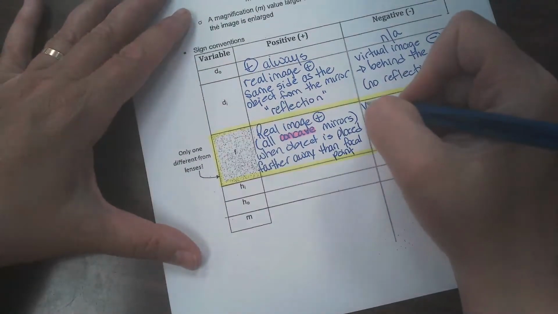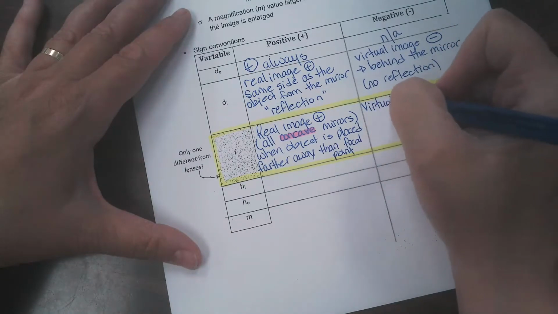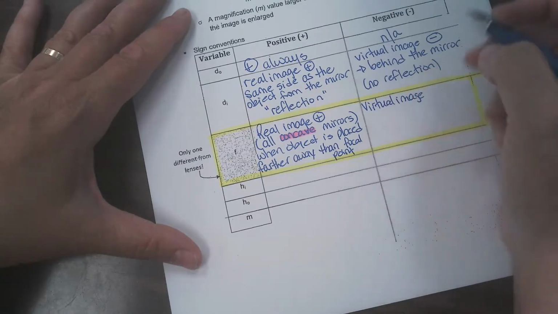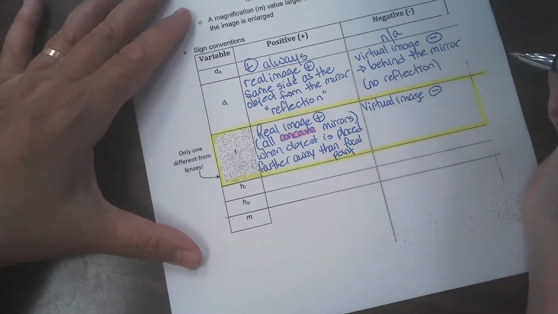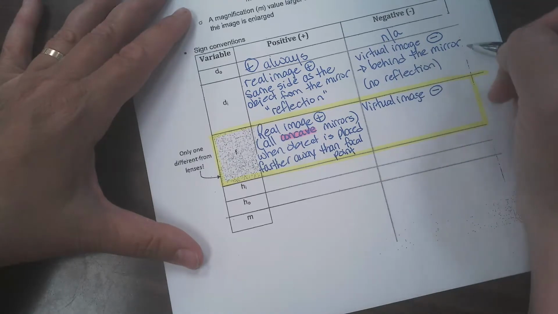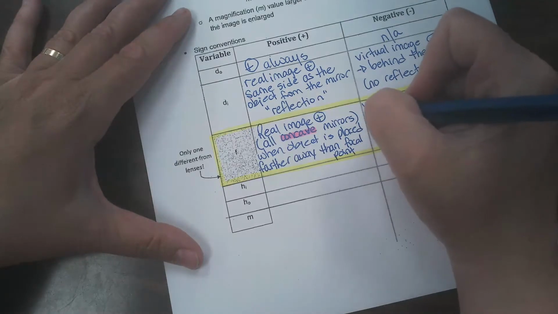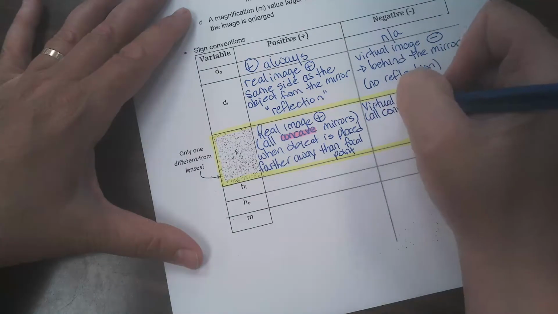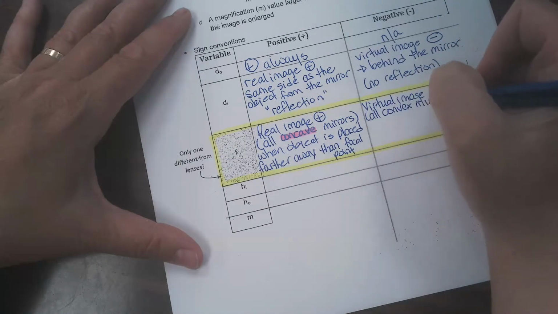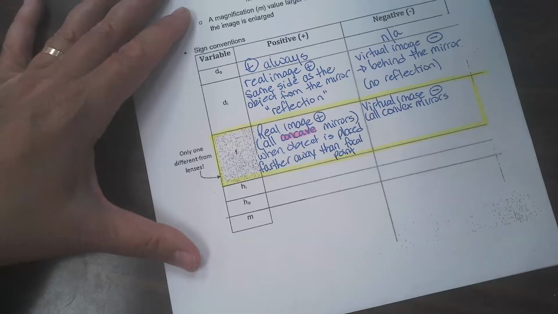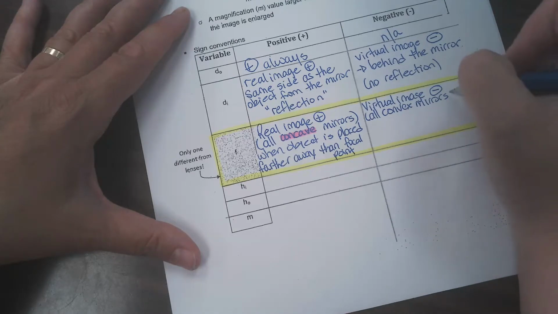Now, for a virtual image, your focal length would have a negative value. And it's for all convex mirrors. So if your question mentions the words convex mirrors and gives you a focal length, you know you need to make it a negative. So all convex mirrors.